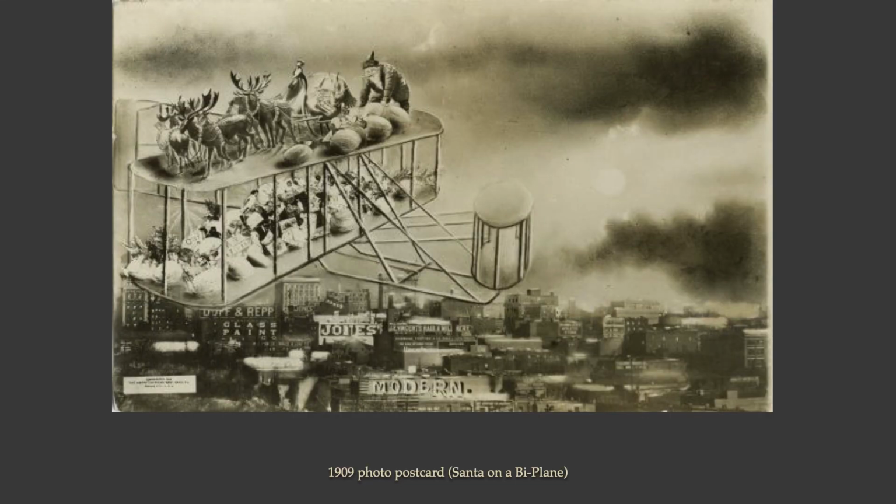Here's a nice photographic Christmas card. This is from 1909 showing Santa Claus on a biplane. So this is photography treating the modern qualities of the world around them in a playful way as a means for people to connect with each other long distance.